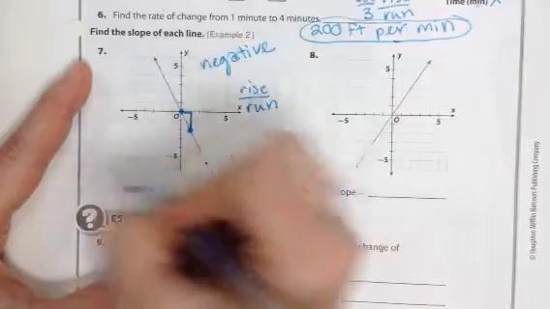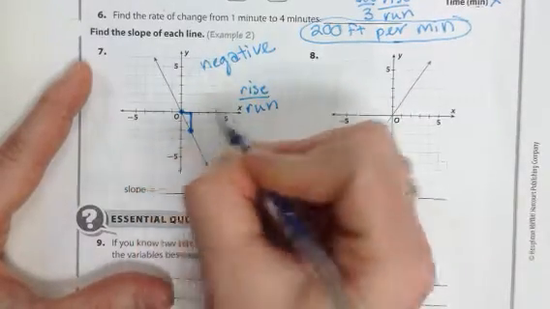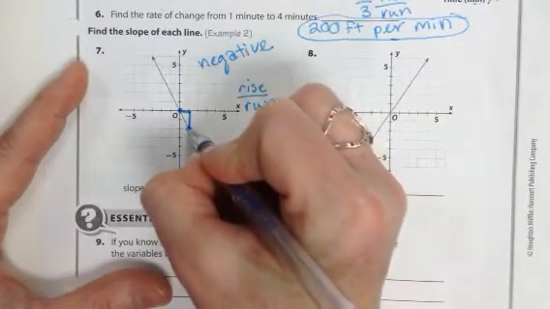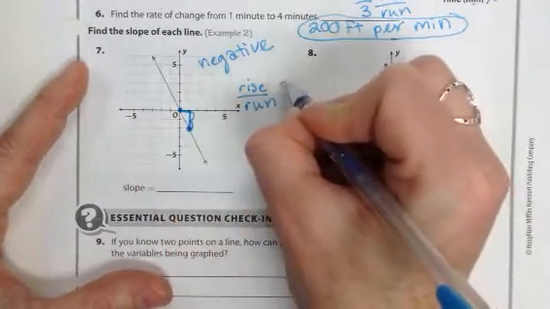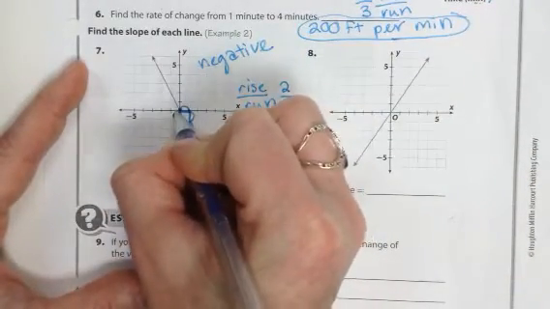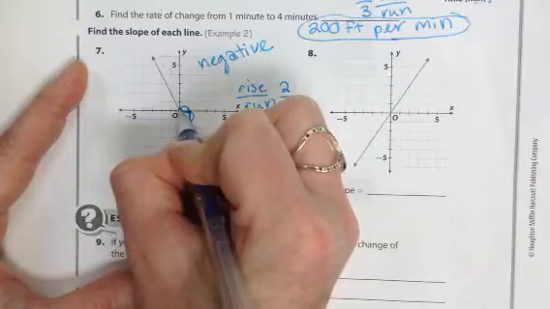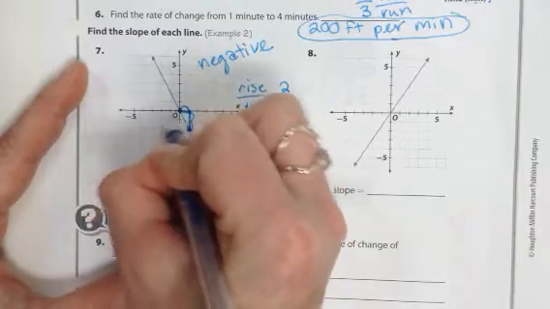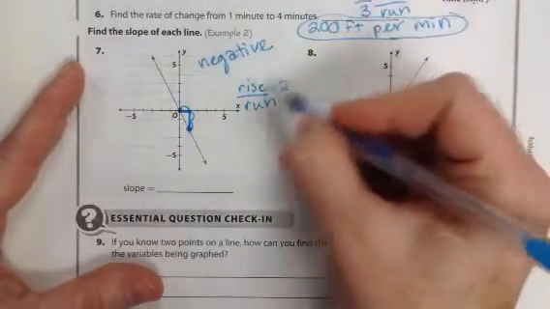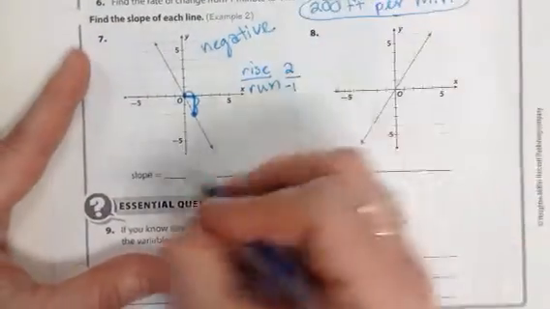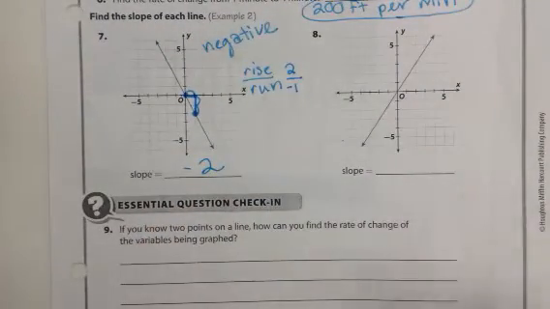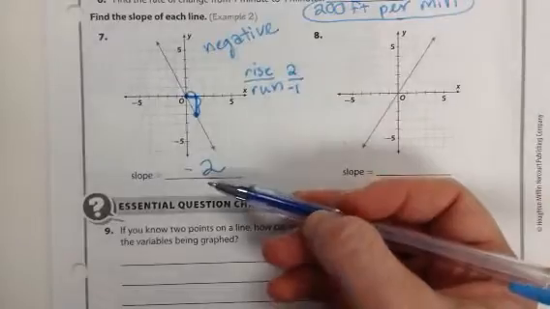Okay, so this graph is counting by 1, 2, 3, 4, 5. It's counting by ones. So whenever I jump, starting from the lower one, my rise is 2. And then whenever I run, I'm going to the left. And I think about if I was at the origin and I went left, what type of number would be back here? There's negatives. Okay, so if I simplify 2 divided by -1, I get a slope of -2. And at the beginning, we said it was a negative slope, so I should get a negative answer.